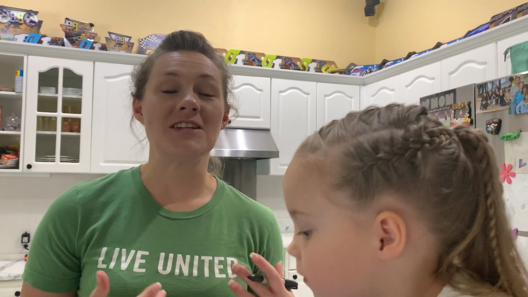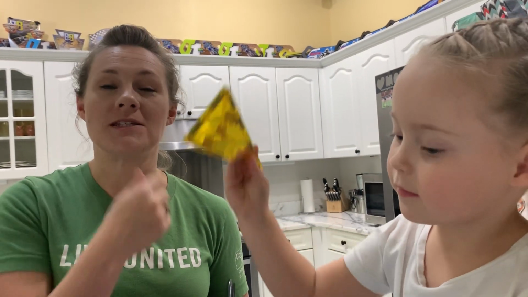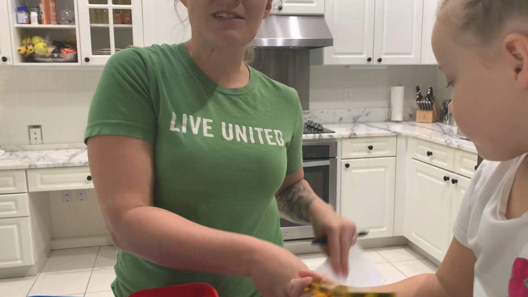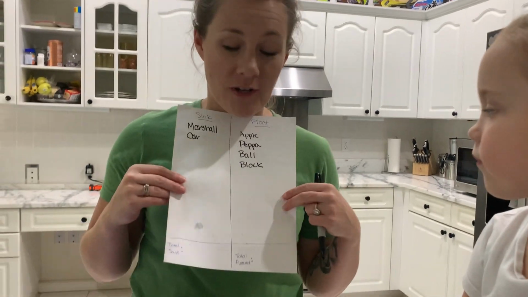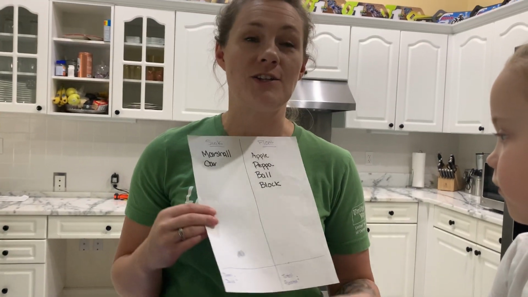So you're going to continue doing this game with all of your items. You can continue adding more. Make your list as full as you possibly can, and then don't forget at the end you're going to go through and find your total.